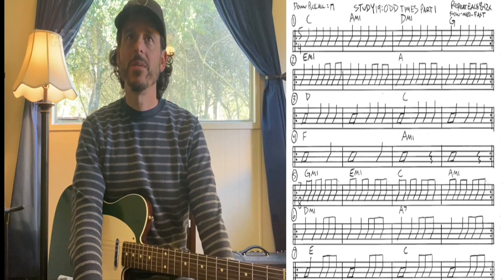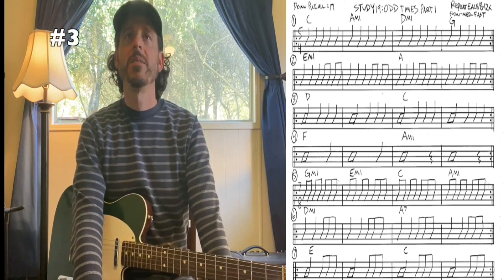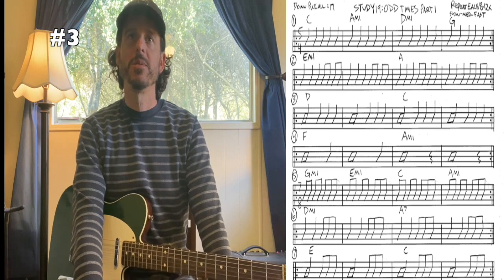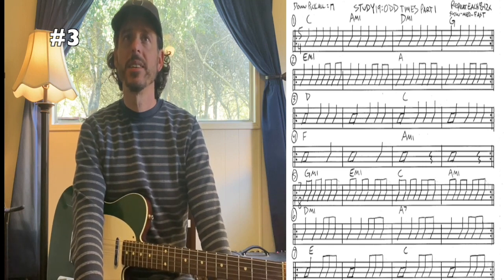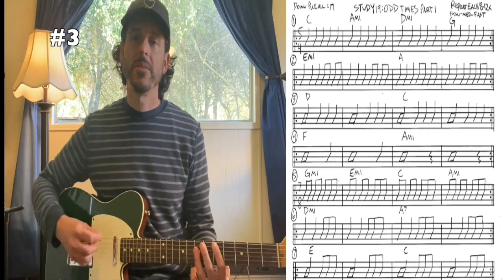Okay, for number 3, our rhythm is going to be a half note for the first 2 beats into 3 quarter notes. Okay, we're going to have a D major for the first 2 bars, and we'll switch it to a C major for the next 2 bars. Okay, here comes number 3. 1, 2, 3, 4, 5.